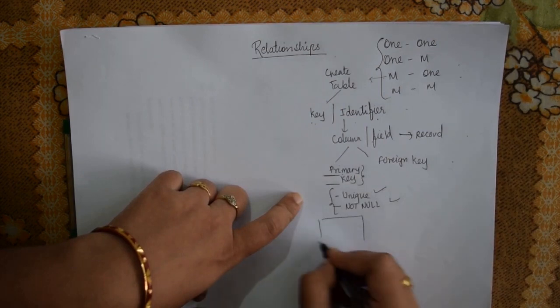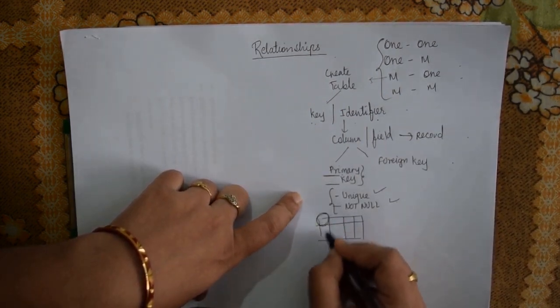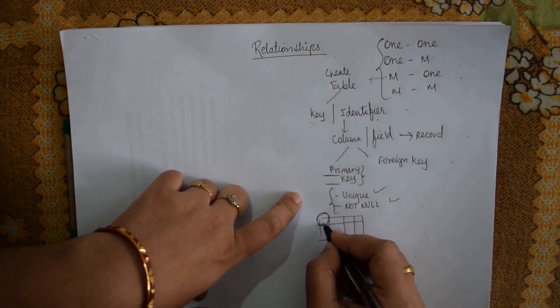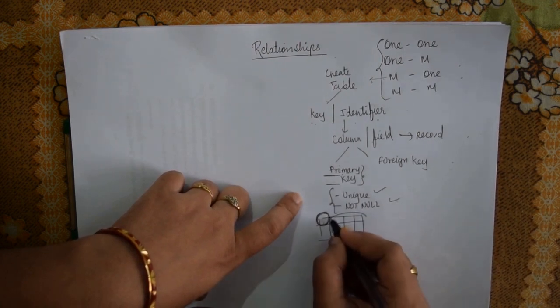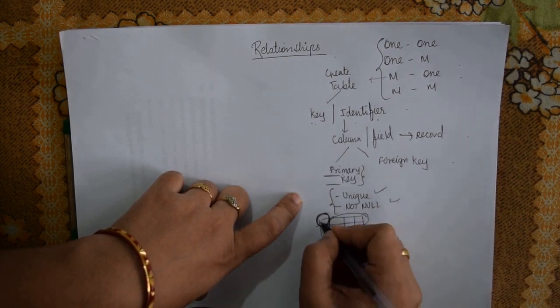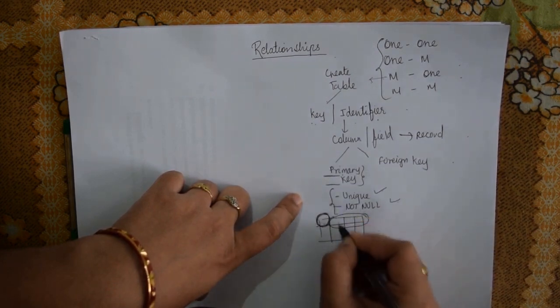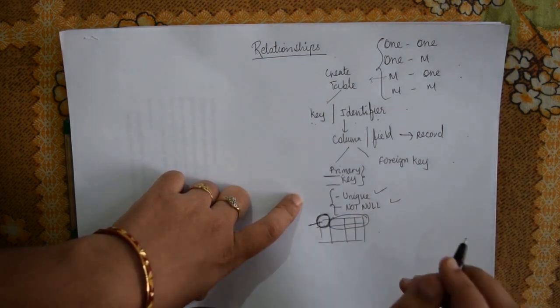This means if this is your table and this field or column is the primary key, then with the help of this field or column you can find all the other attributes of the table. Then you can say that this is my primary key. You should be able to find all other attributes of the table with the help of this column or field, understood?